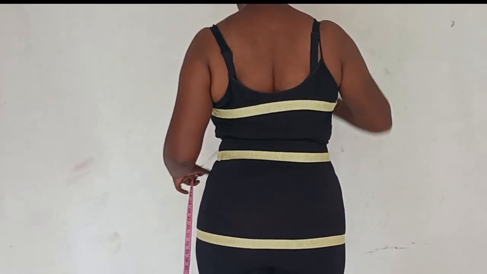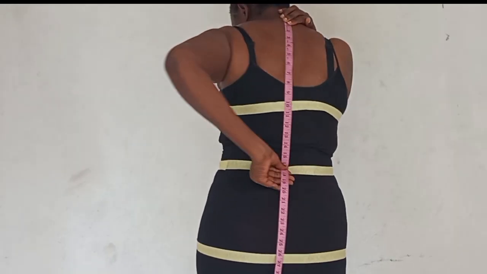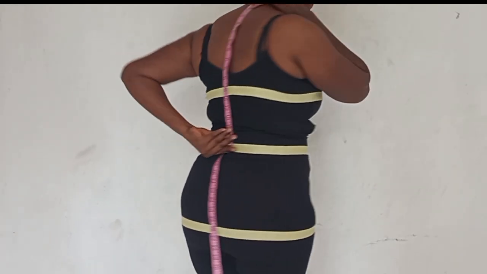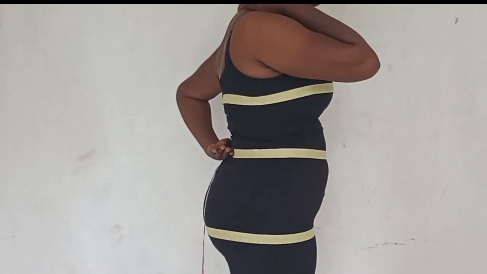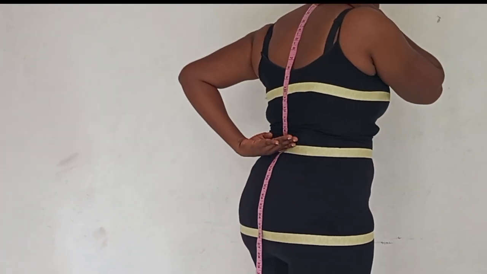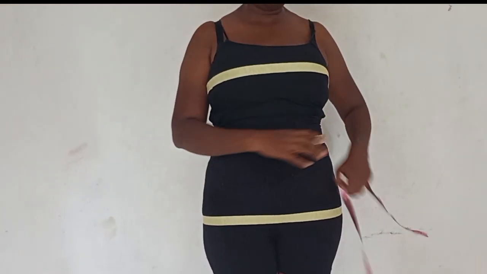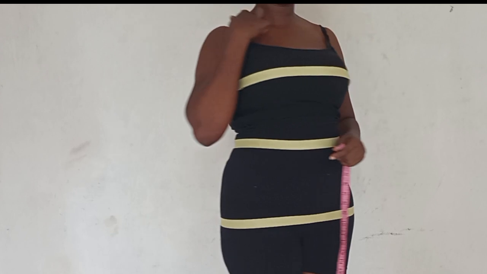So then you measure your back half length. Back half length is also known as your nape to waist. From that bone at the back to your waist, that place in your back that cinches in naturally, there's that portion of your back that goes in naturally. That's your back half length. That's where you have that tape around the waist, in the middle. Yeah, that's your back half length.